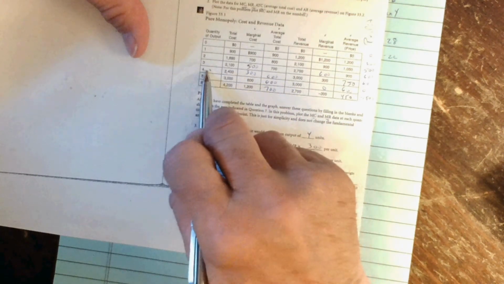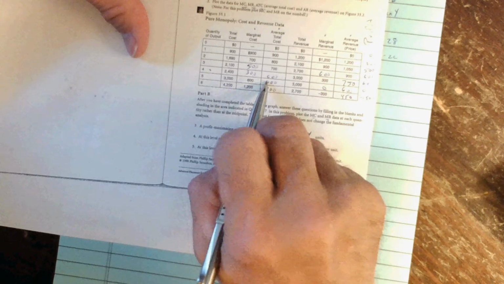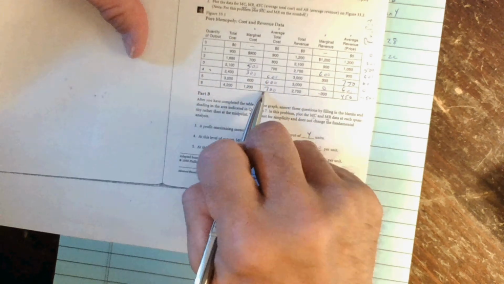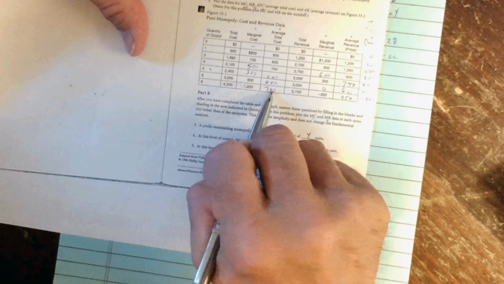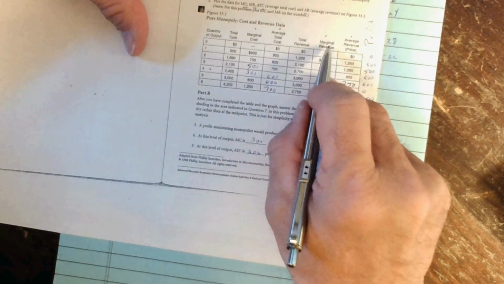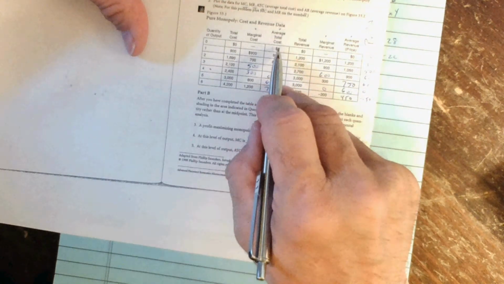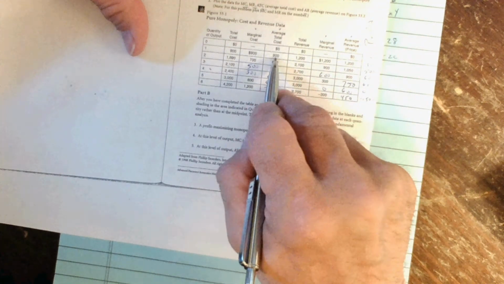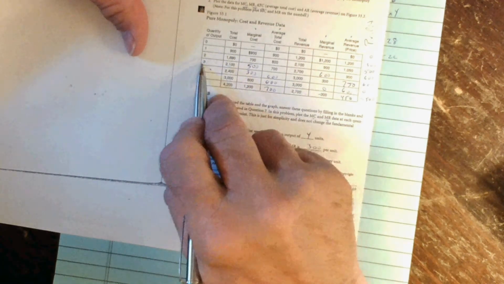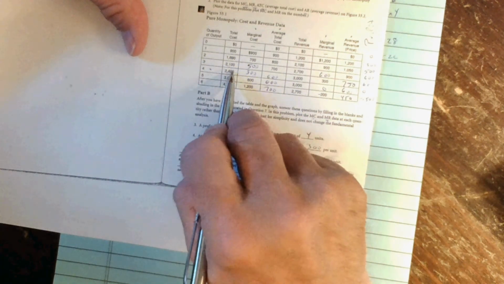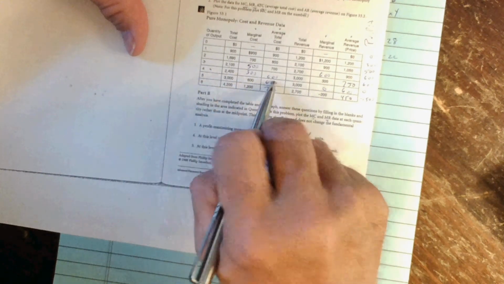Average total cost is total cost divided by quantity. 24 divided by 4, 3,000 divided by 5, 1,200 divided by 6, 4,200 divided by 6. Marginal revenue. Average total revenue, right, I'm sorry. Average total cost divided by total cost.